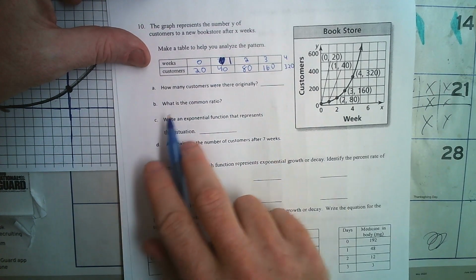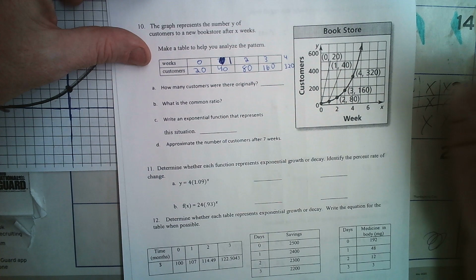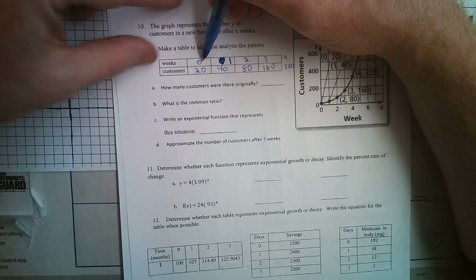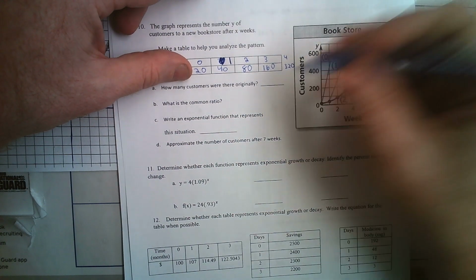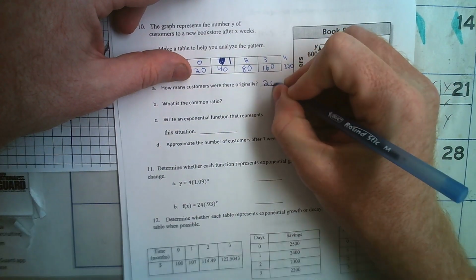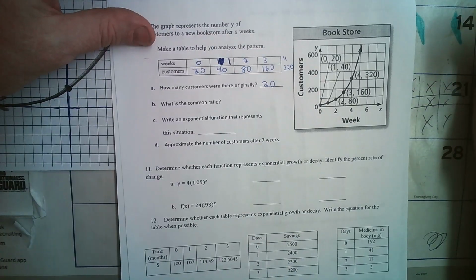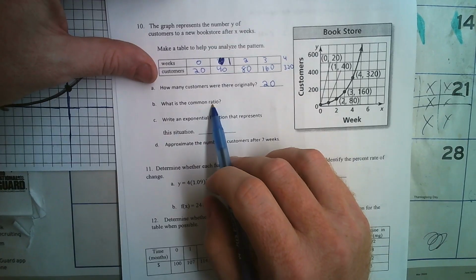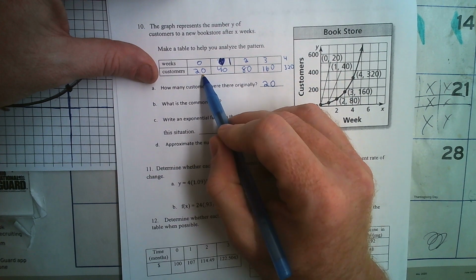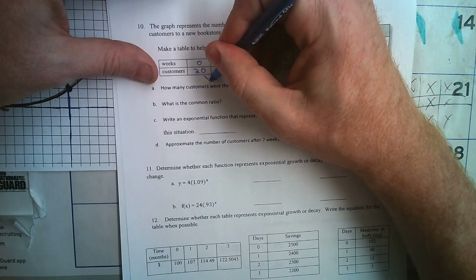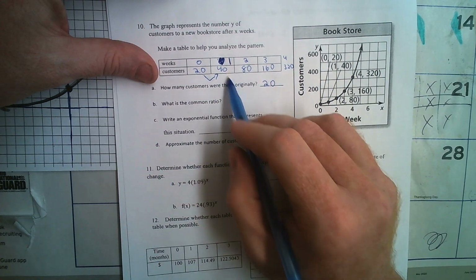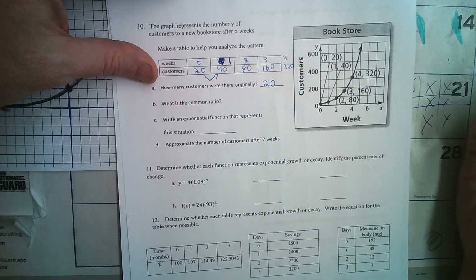So how many customers were there originally? The original is always the 0 when x is 0. So originally, we started with 20 customers. The common ratio, another term we use is multiplier. It is how did this multiply to become that? And that is the basis of all exponential functions. If there is not a constant multiplier, it's not exponential.